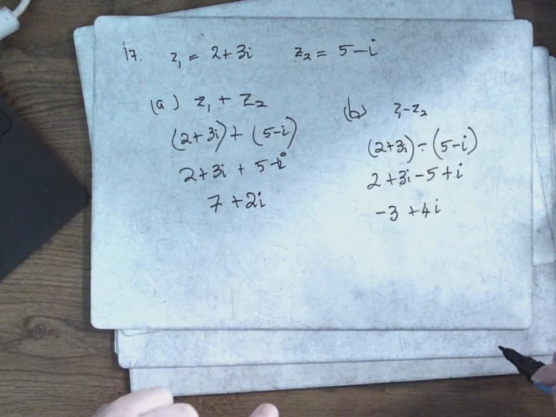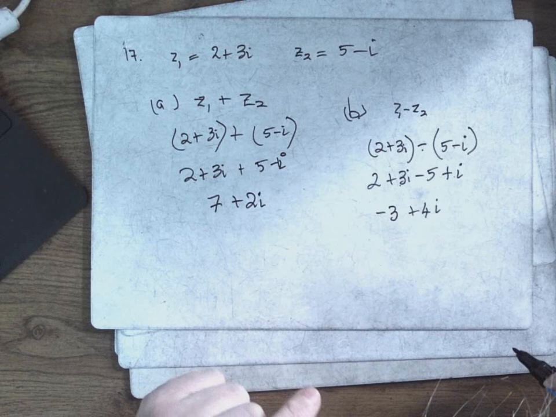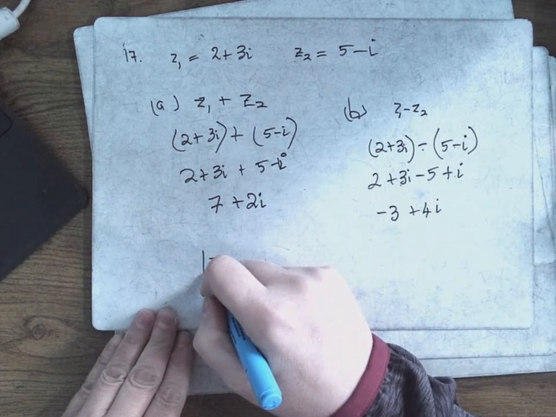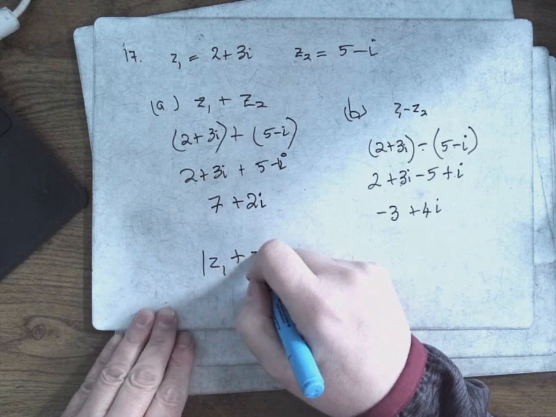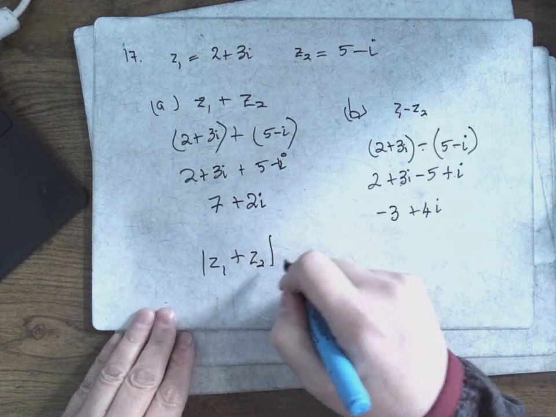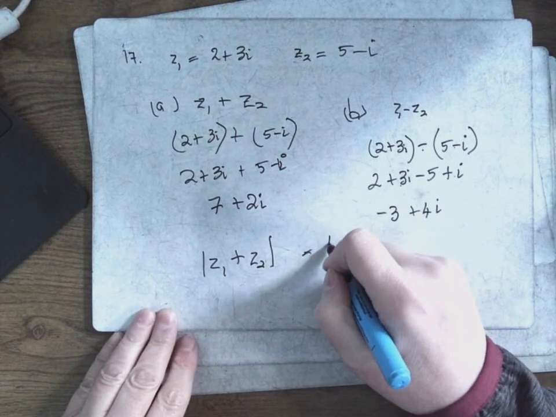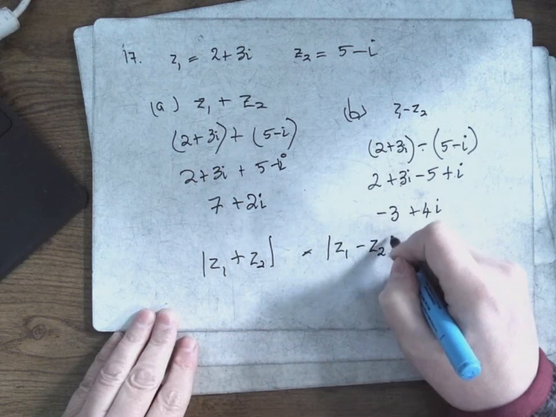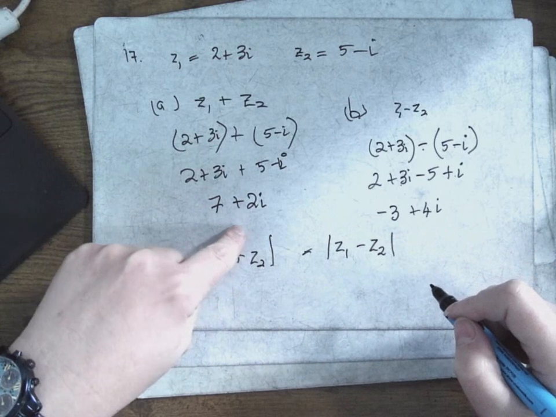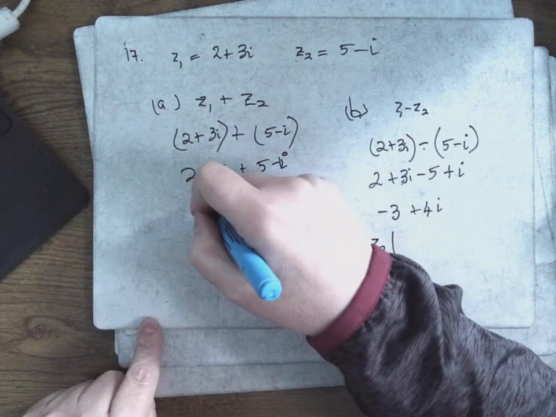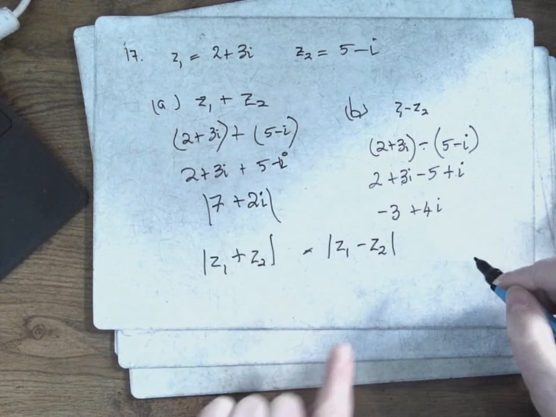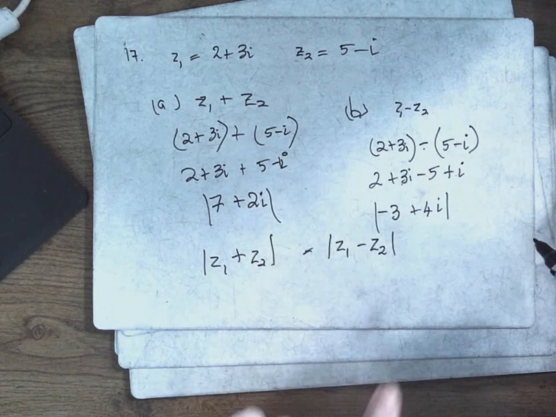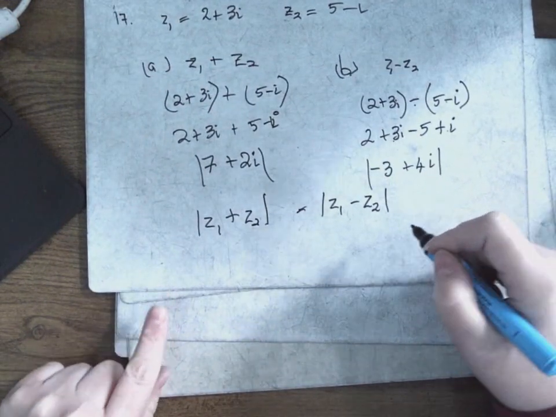Then it says investigate if the modulus of Z1 plus Z2 is equal to the modulus of Z1 minus Z2. So basically, we have the answer to Z1 plus Z2, and they want you to get the modulus of that. And then they want you to get the modulus of this one, because that's Z1 minus Z2, so you just get the modulus of your two answers.